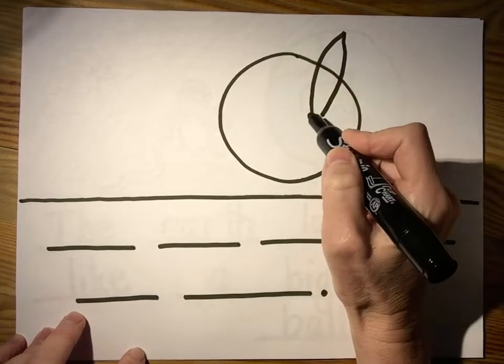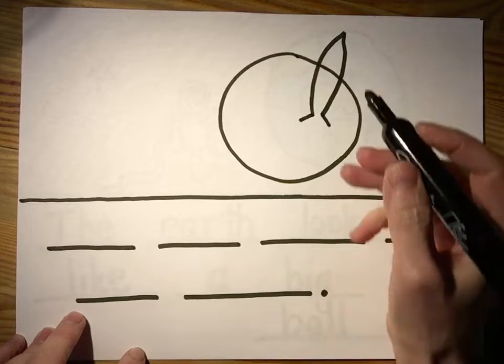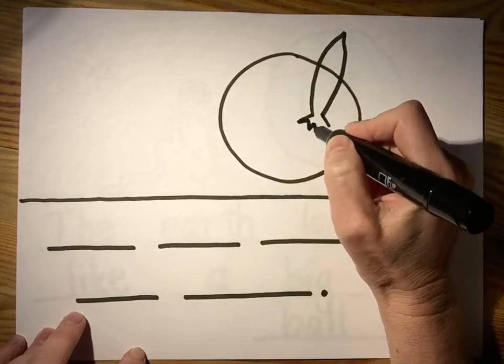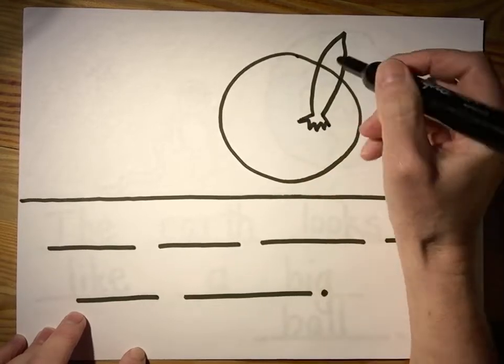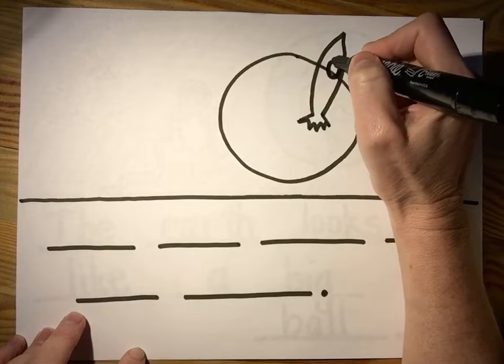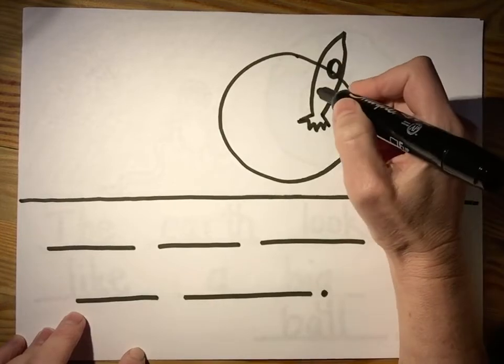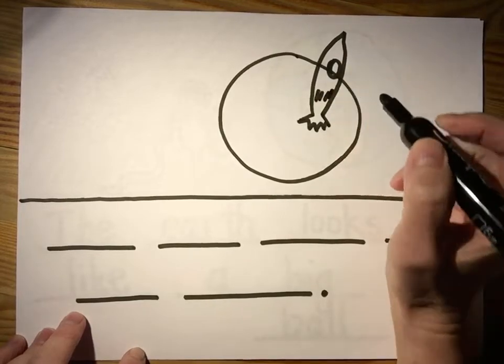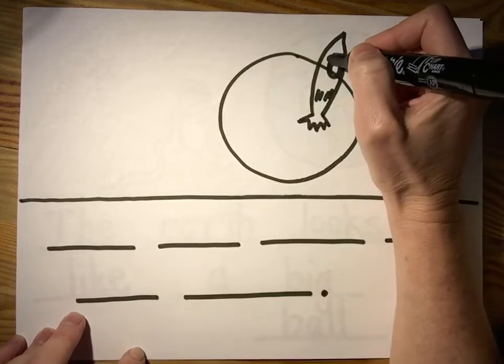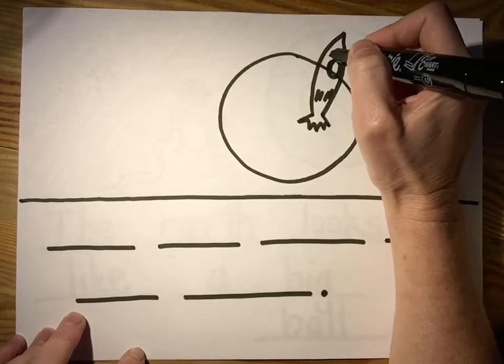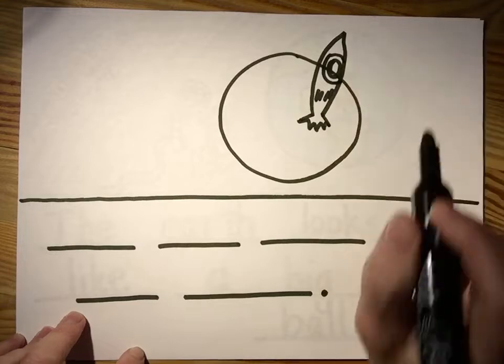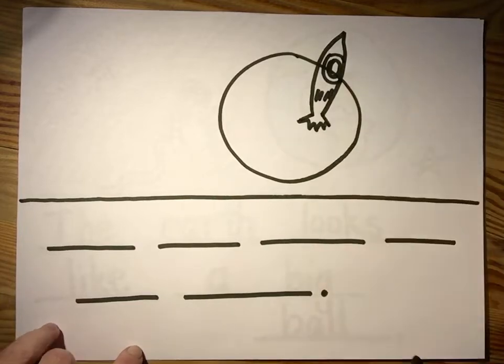And then we did like out and out. And then we did like a zigzag. And then we drew a circle for the window. And we drew some lines. And then we drew another circle. It's kind of small, but oh well. All right, so there's the rocket on the moon.